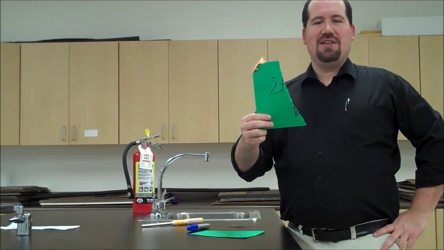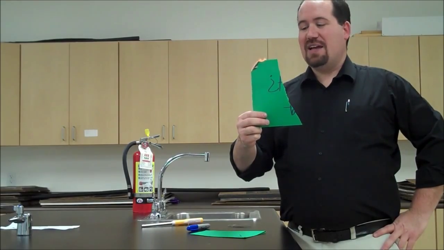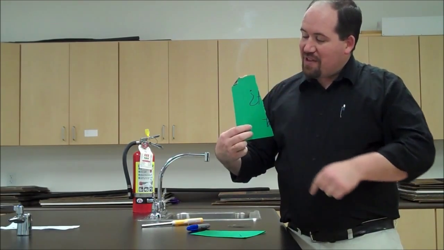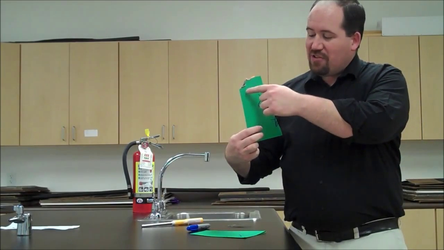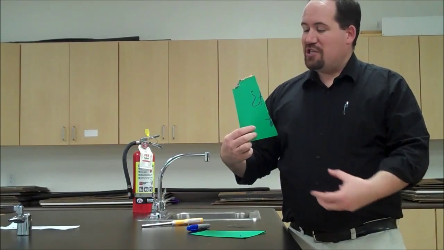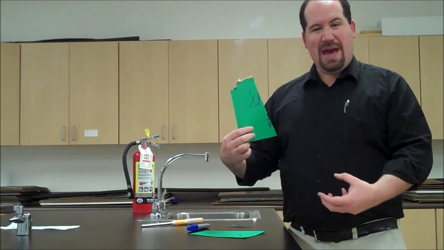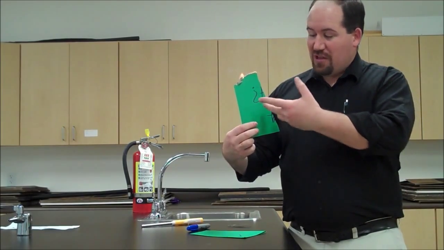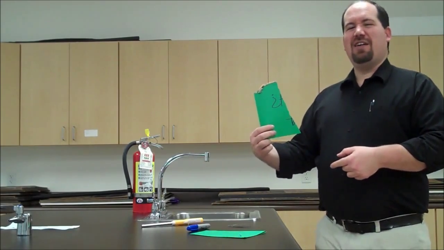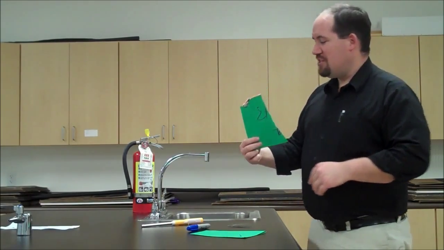Now, I'm not going to let this burn until it gets down to my hands, guys. I'm just not that crazy. But you can see that while we're having a chemical change, we are definitely having physical changes occur as well. We're changing the size, we're changing the mass, we're changing the color, we're definitely changing the odor as well. I'm not going to take it either. Just not going to happen.